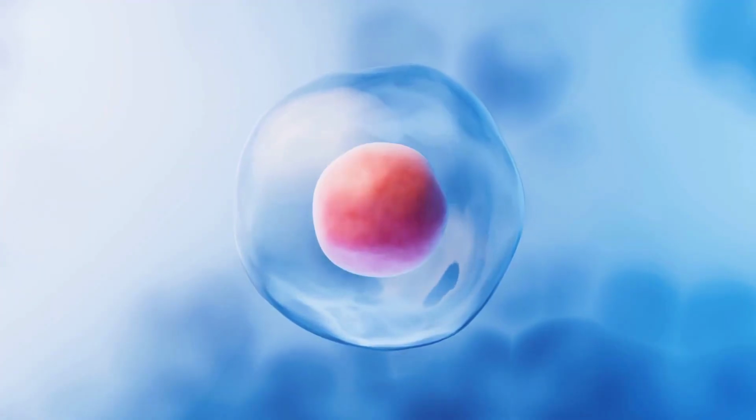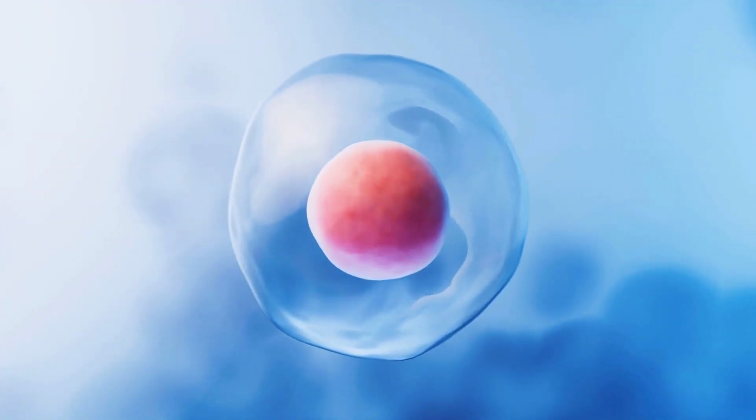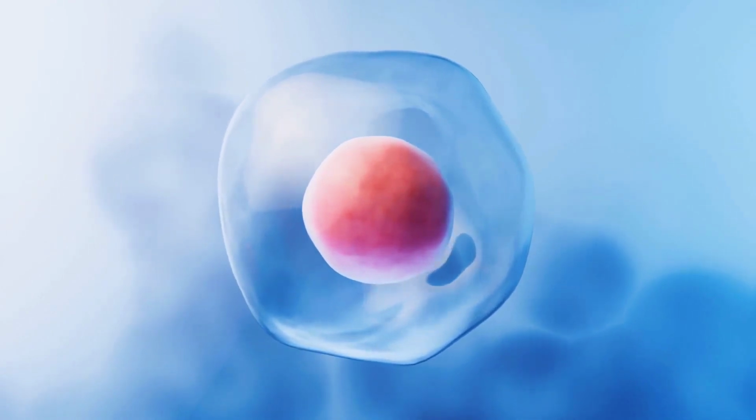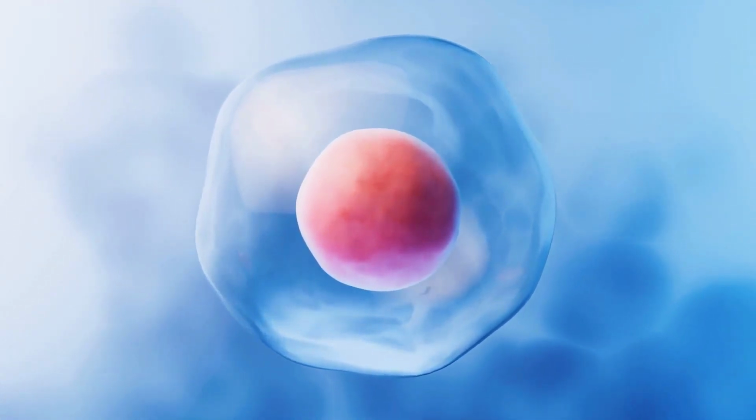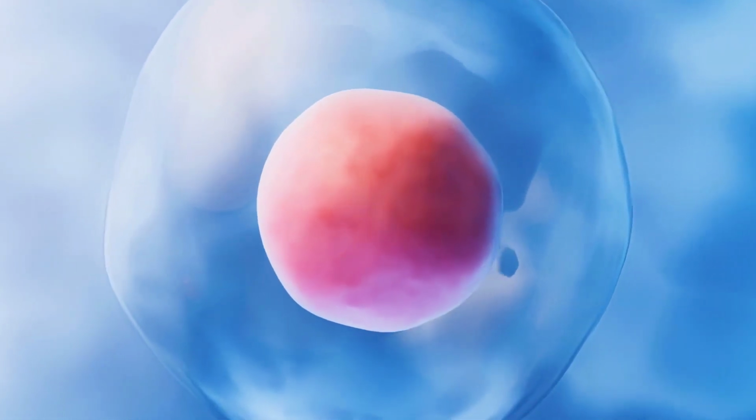The follicular phase develops between days 1 and 13. During this phase, the pituitary gland releases follicle-stimulating hormone, FSH, which stimulates the growth of several follicles in the ovaries. Each follicle contains an immature egg.